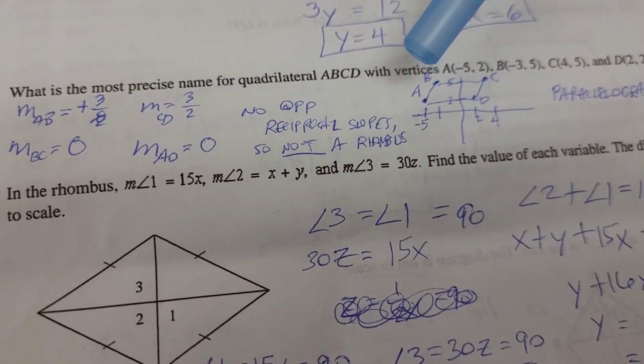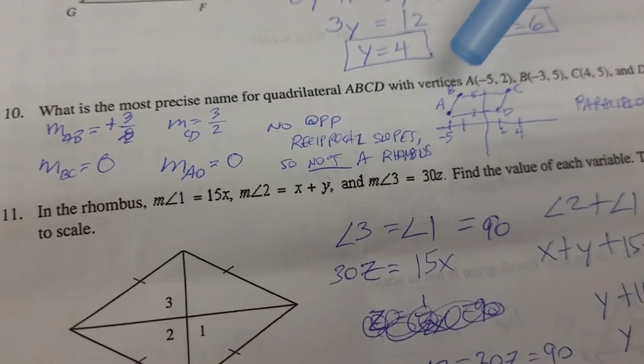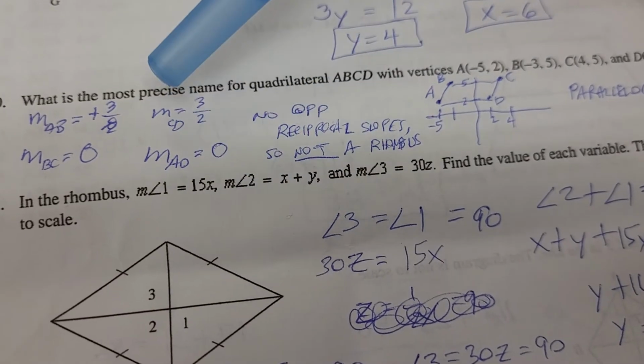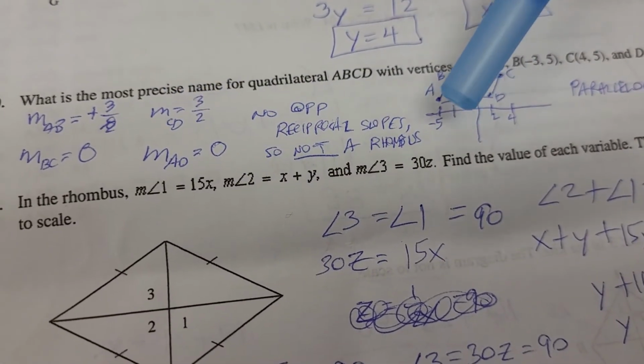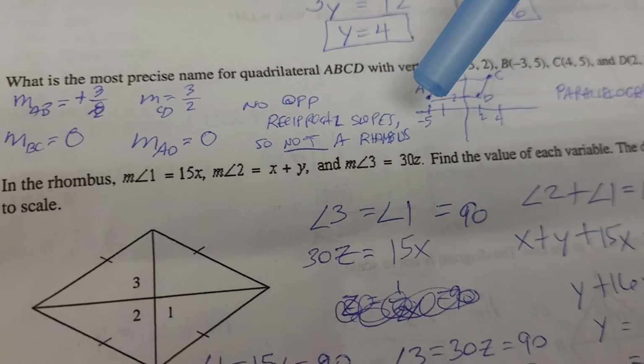From B to C, I get a slope of 0, which means it's just going to be straight across. From A to D, I also get 0, which means it's straight across.